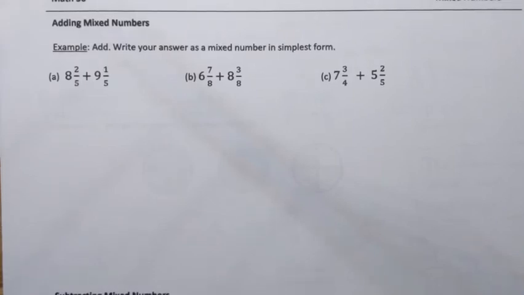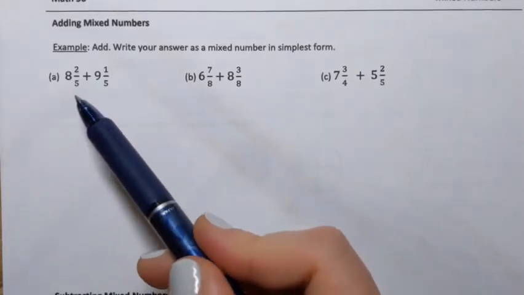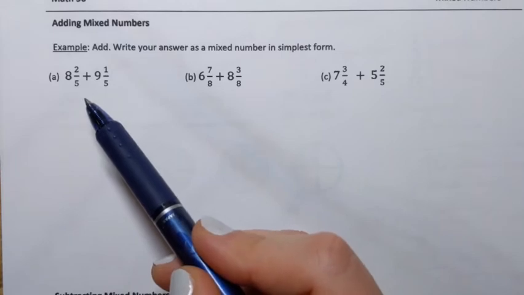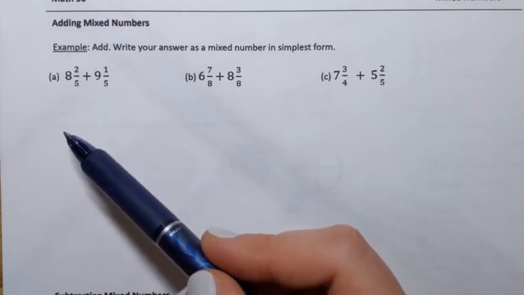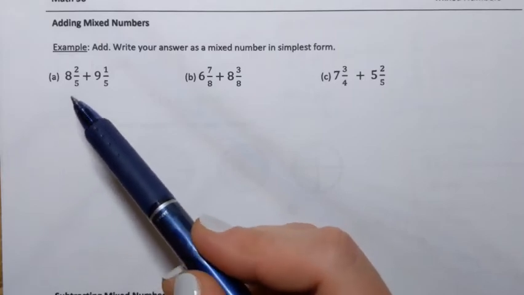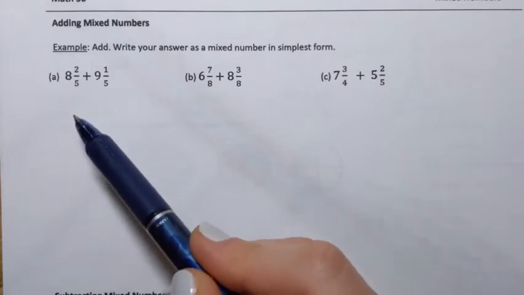In this video, we're going to learn how to add mixed numbers. Well, there are actually two ways. One way is to convert each mixed number to an improper fraction and then add them following addition rules for fractions. And another way is to keep them as mixed numbers, and that's the approach I'm going to take.